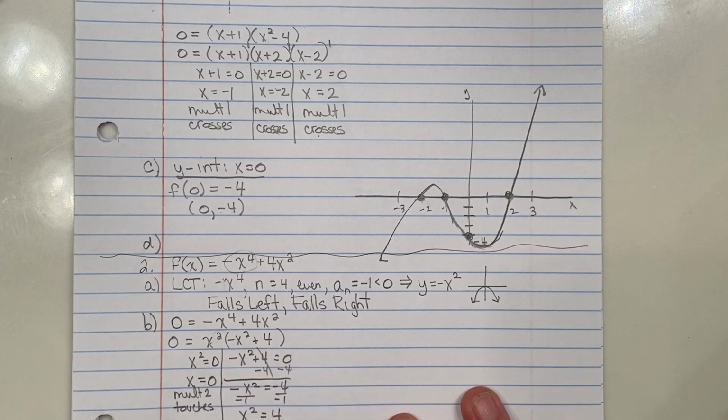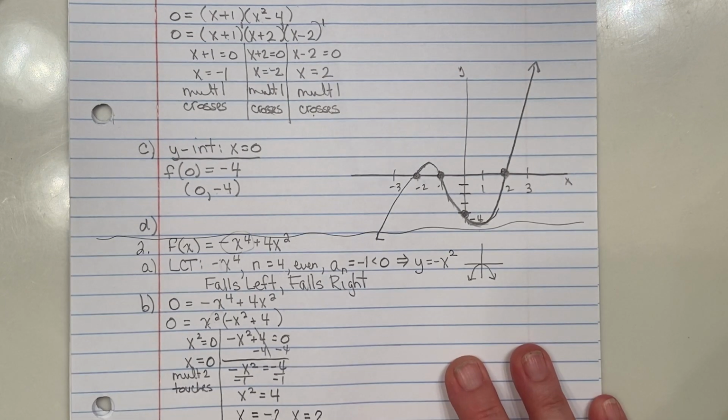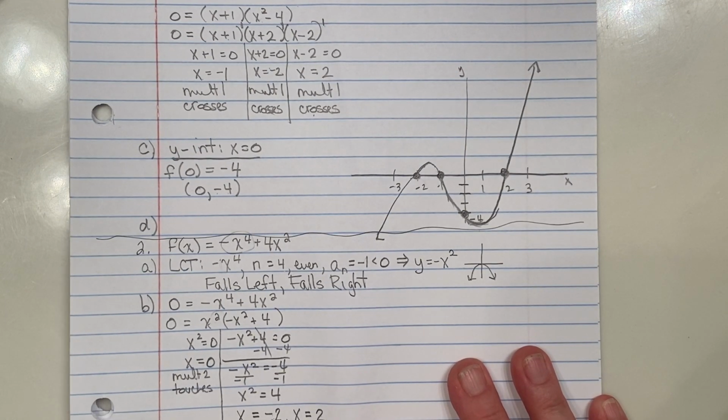We don't have a power on the outside. When the square's on the inside like this, we've got to do this work. So here we have multiplicity 1, and it crosses. And here we have multiplicity 1, and we also cross.